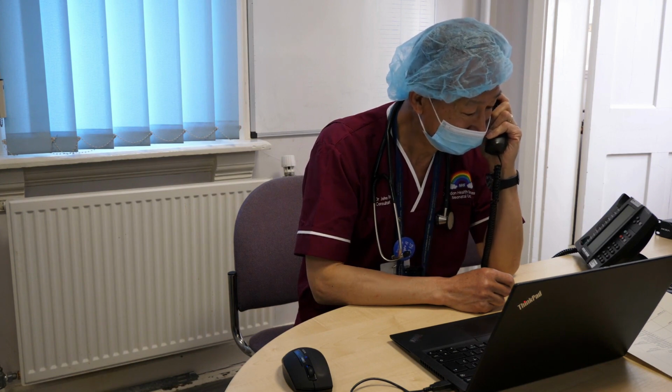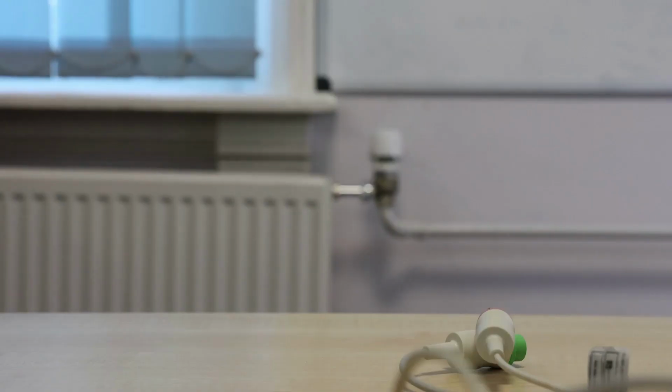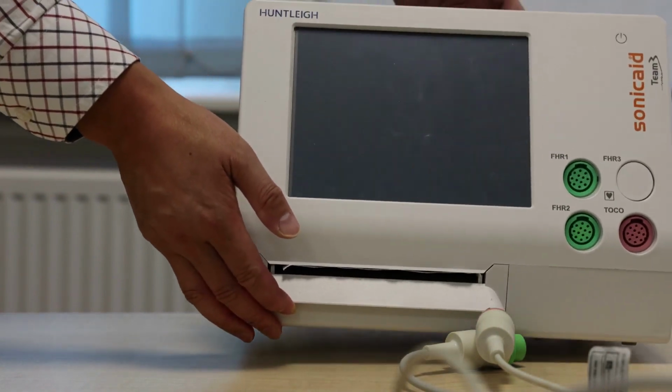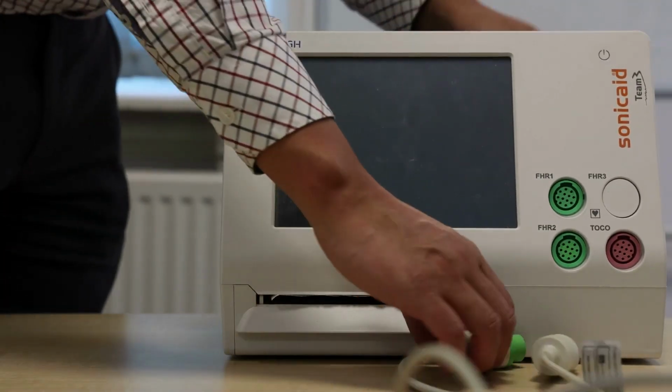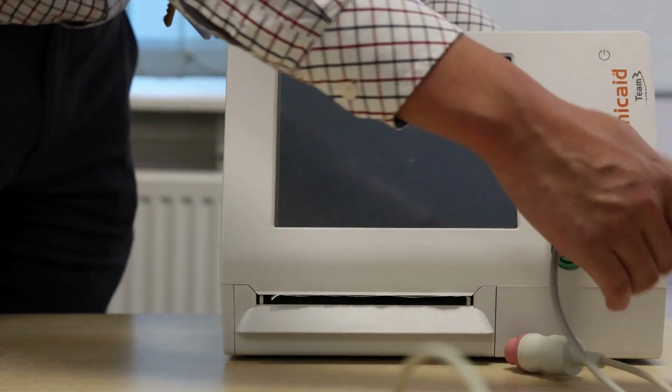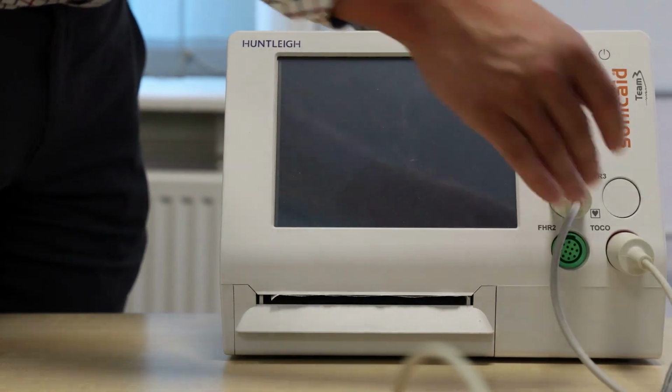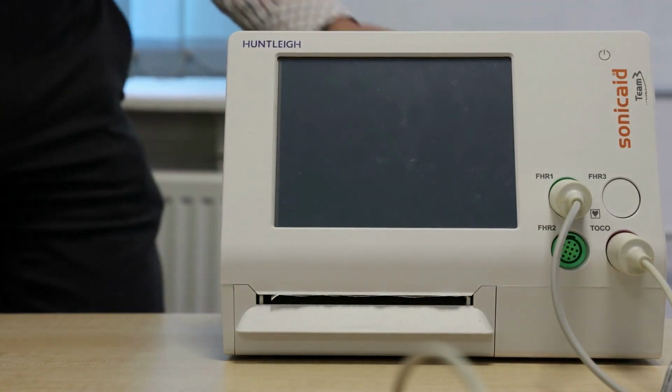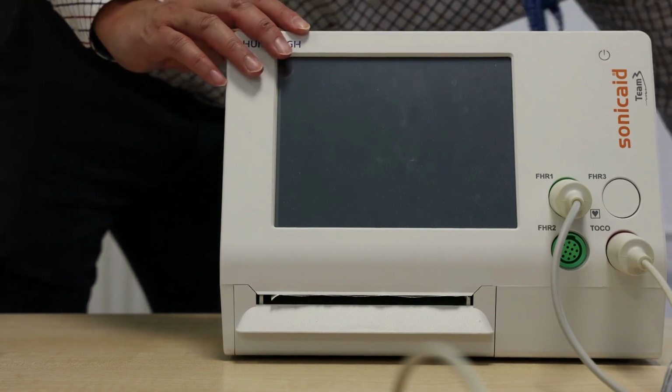Dr. Chang therefore uses an alternative Team 3 device to check on the baby's vital signs, and is reassured that the baby is well. He therefore removes the infected Team 3 device in use and continues with alternative monitoring.